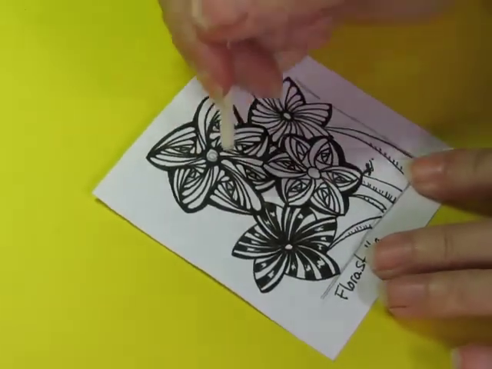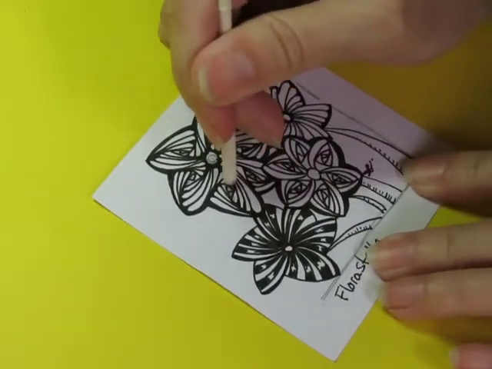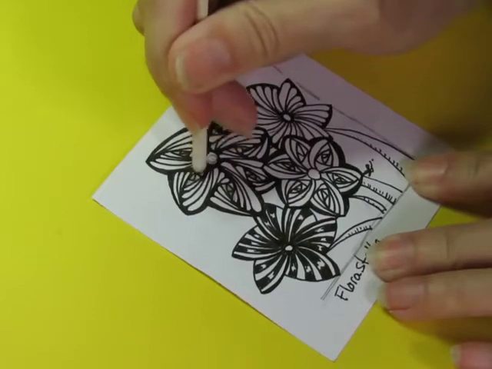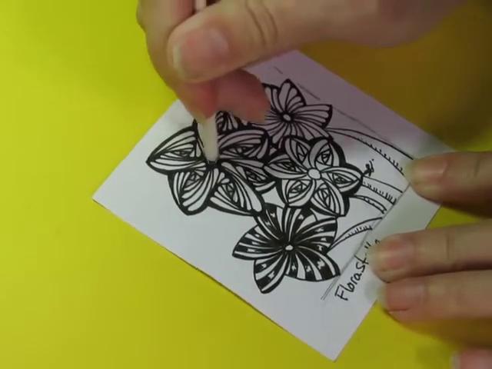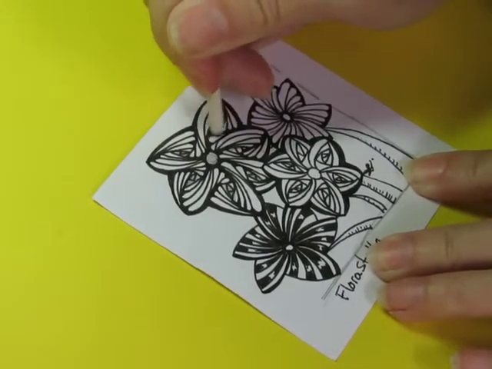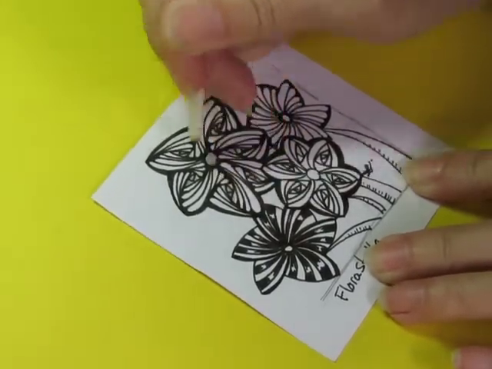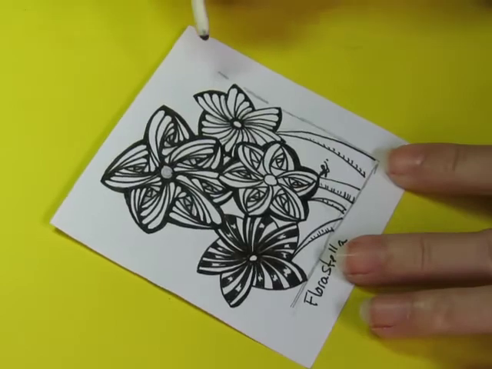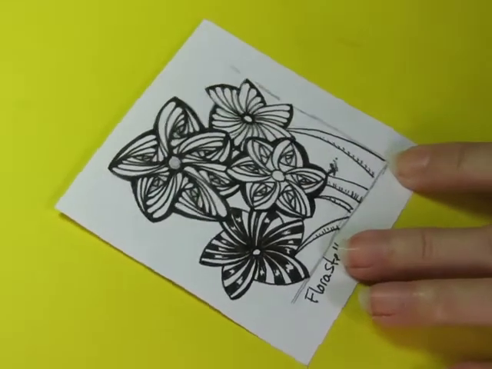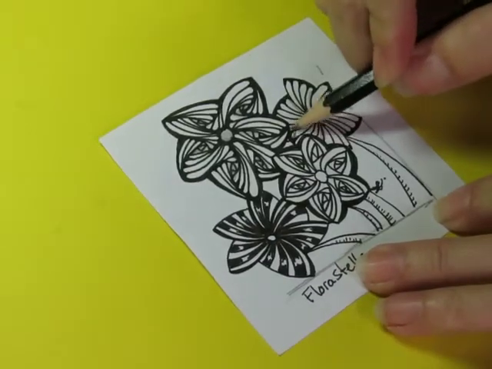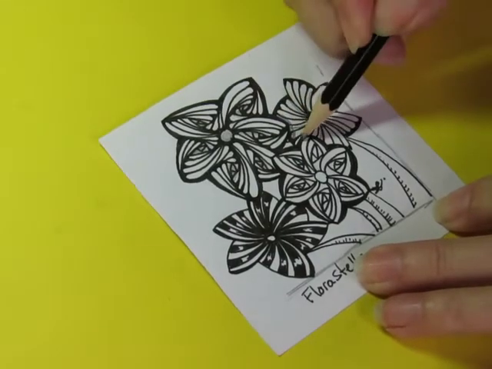And what happened to my other blending stump? It seems to have disappeared. I will have to find it. I need to do this overlap. And I need to do this overlap.